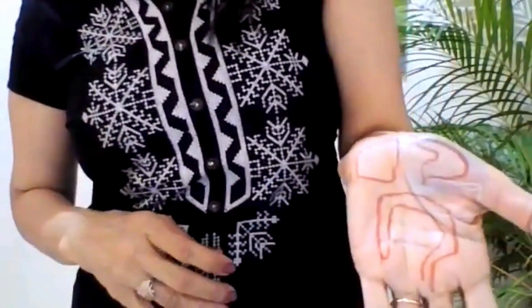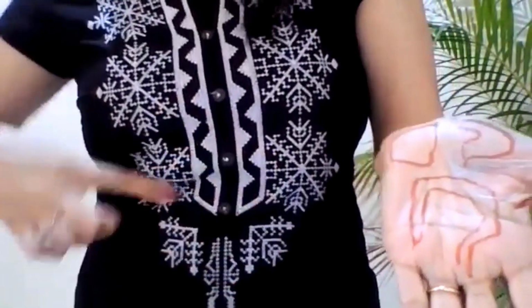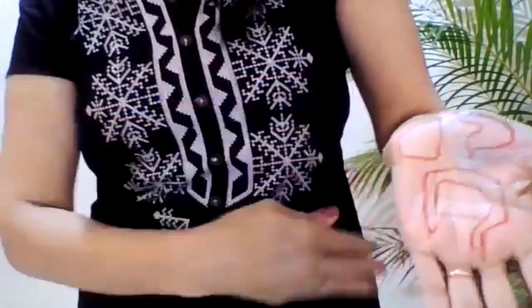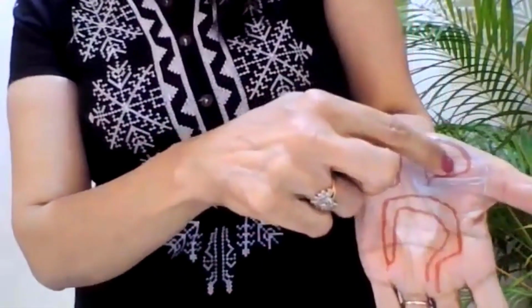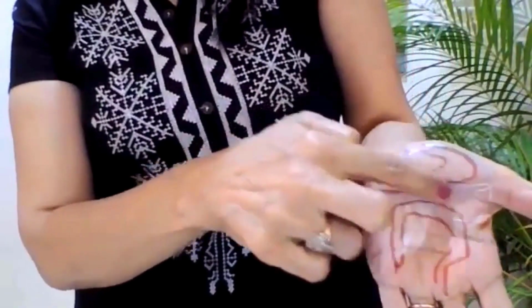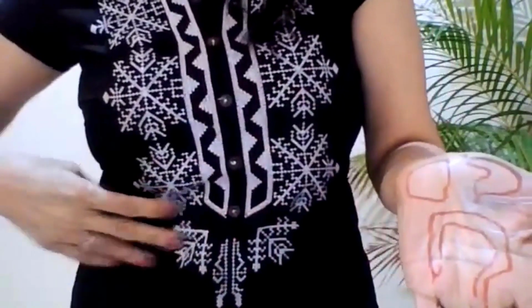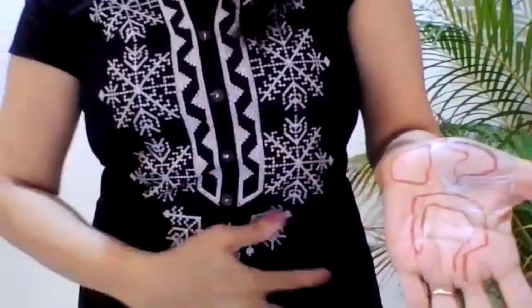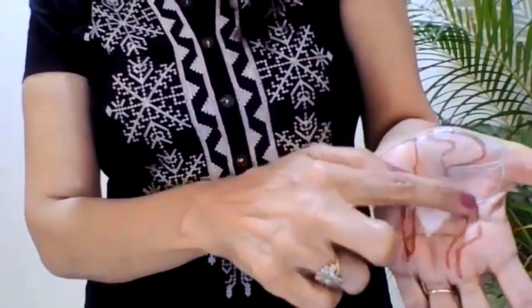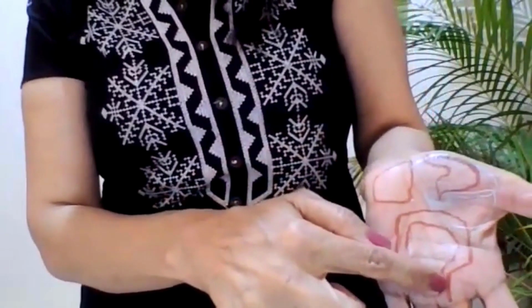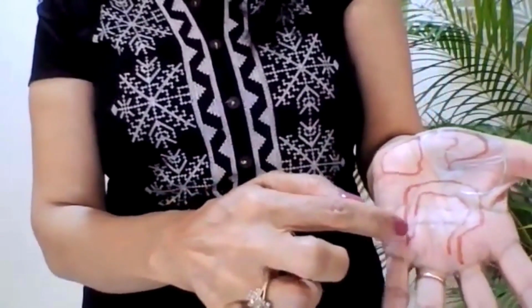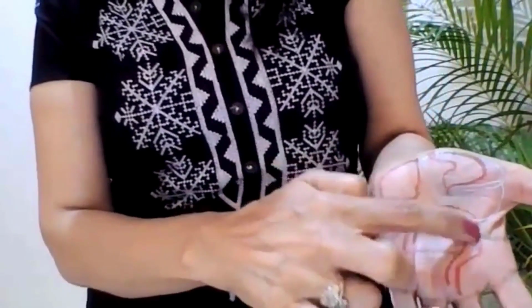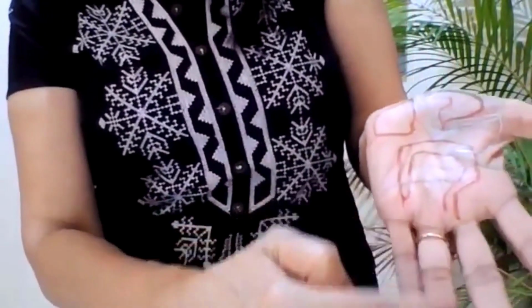If you see this and compare it, just below the diaphragm, on the left side is the stomach. So this is the stomach area. And on the right side is the liver. So this is the liver area. And under that comes the large intestine. The large intestine starts from here and goes down between both the legs.